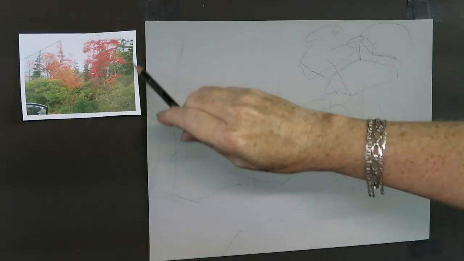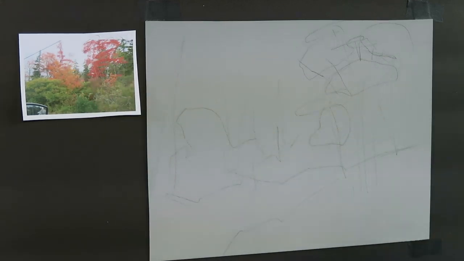And you can see this is a fairly open tree. It's not a big, dense tree with a lot of heavy foliage. It's pretty airy, so that gives us a challenge in itself.